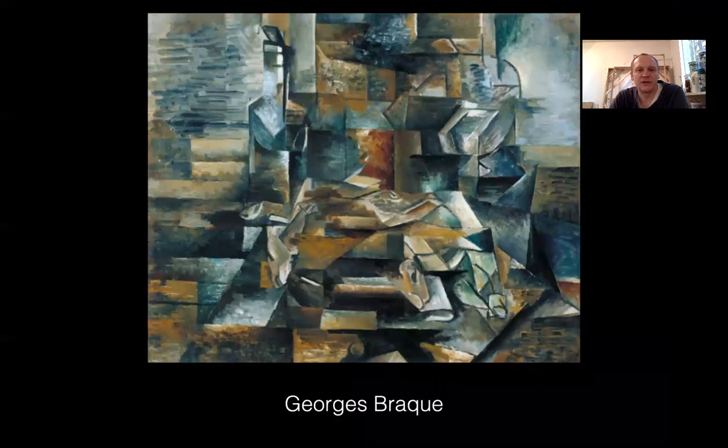Braque doing the same thing. This is a still life. You can see the form of a bottle up on the upper left, and how you're seeing the left side of it and the right side of it at the same time.